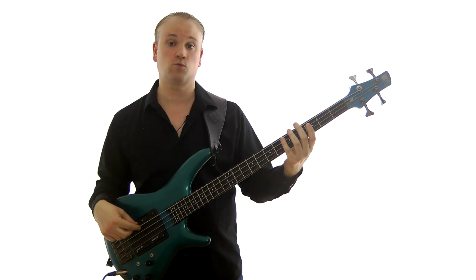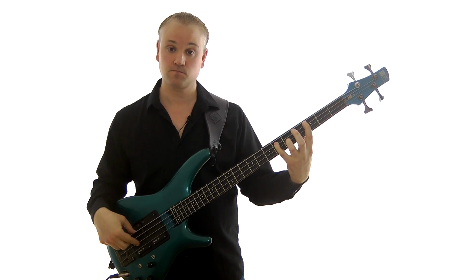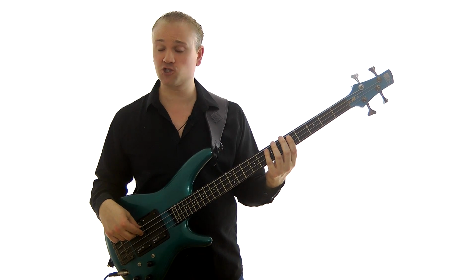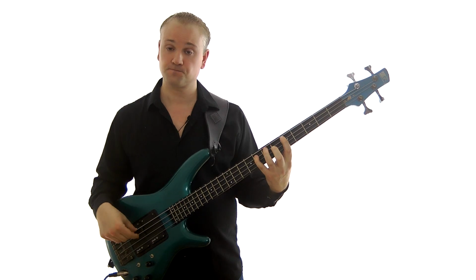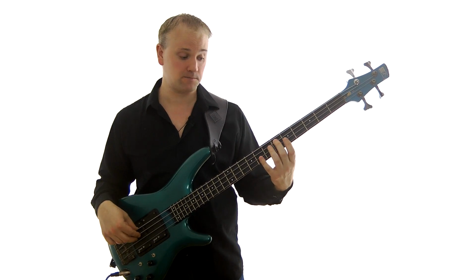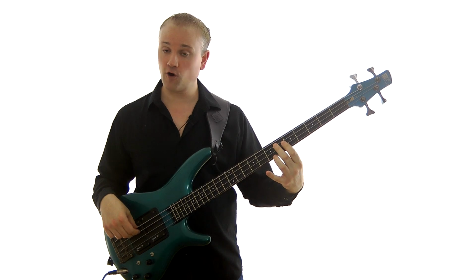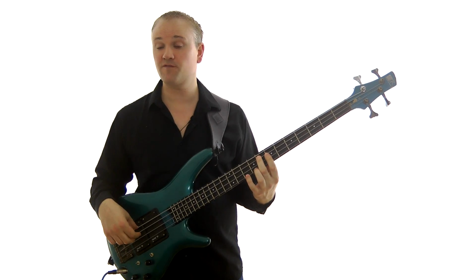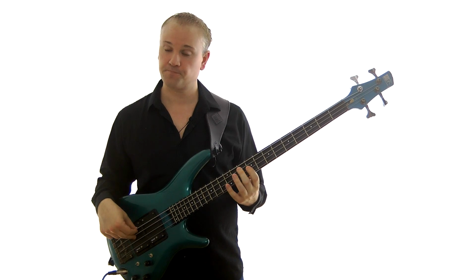So chord 1, we have C minor. So I'm just playing these as triads to begin with. Chord 2 is diminished, so we have D diminished. Chord 3 is augmented, so we have E flat augmented. Chord 4 is minor, so we have F minor. Chord 5 is major, so we have G major.